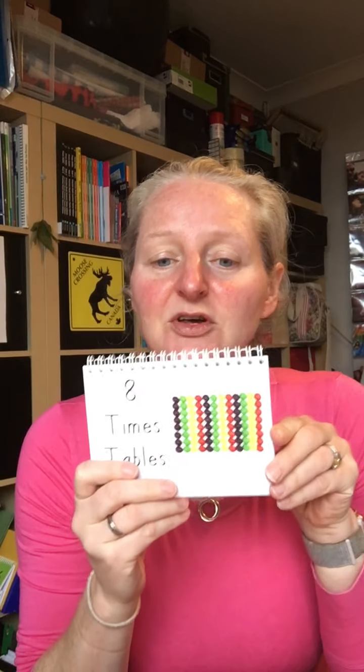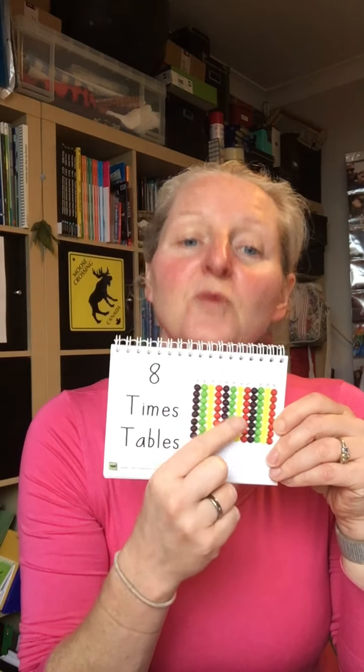But as an alternative, I've also got the spiral bound little booklet. And what's lovely about this is it flips over. Depending on which way you like your sequence, you can go backwards or forwards, depending on whether or not you like your 8 times tables as 8 times 1, 8 times 2, or 1 times 8, 2 times 8. And again, these are spiral bound, lovely little A6 booklets.